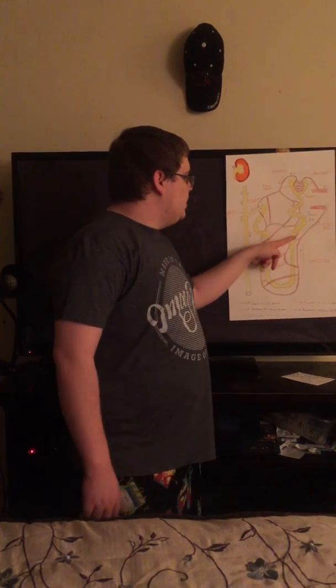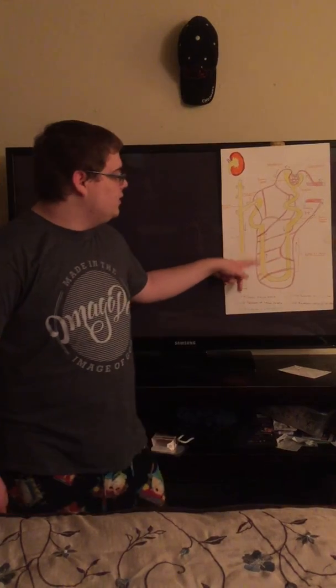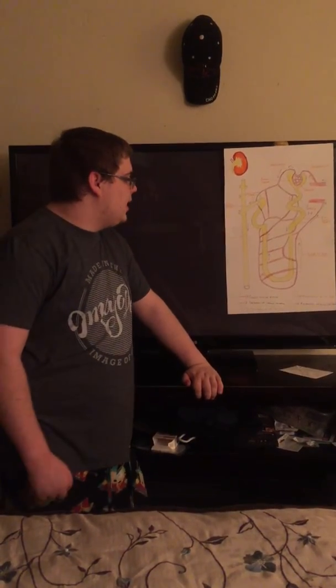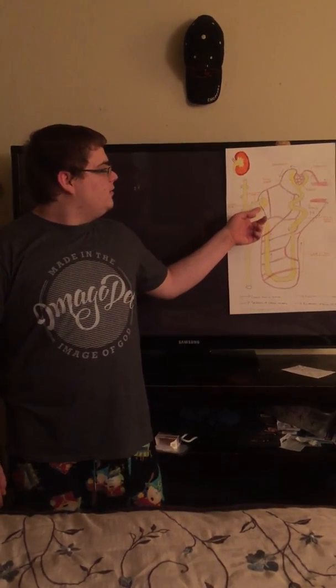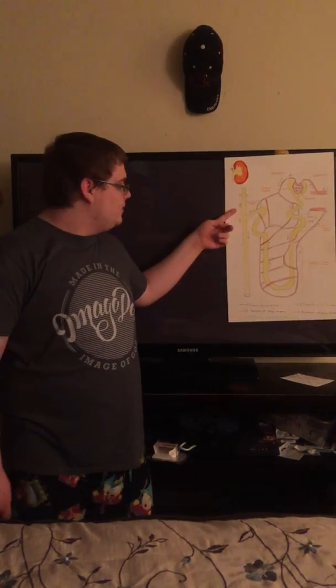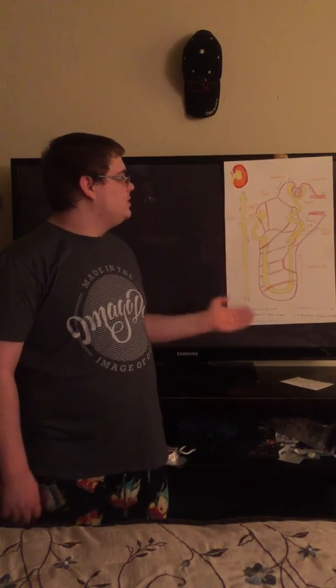And the filtrate will continue down through here into the loop of Henle. In the loop of Henle, more things are reabsorbed, such as sodium and ions. And then it will continue. The filtrate will continue on to the distal convoluted tubule, this area right here, and things such as water will still be reabsorbed some more.